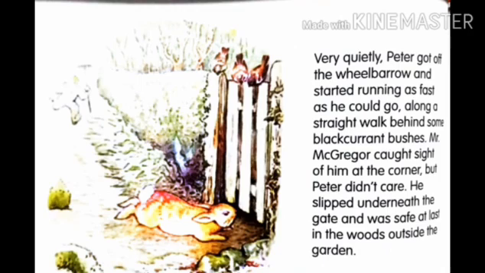So he's running. Can you see the words like running, walk? These all are verbs. And as fast as, this is the phrase which you use with an adjective. Along a straight walk, there is a straight walk. So along that straight walk, along is a preposition. Behind some black currant bushes. So he is running and walking behind the bushes.